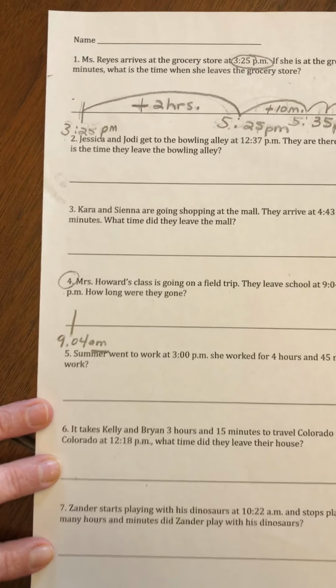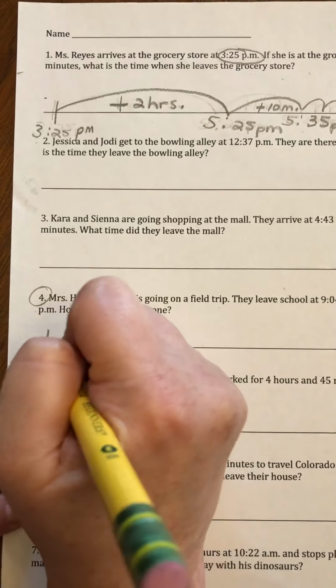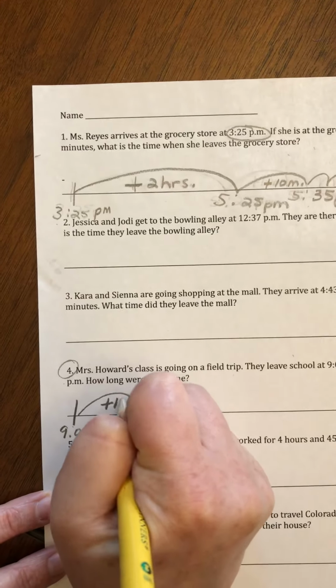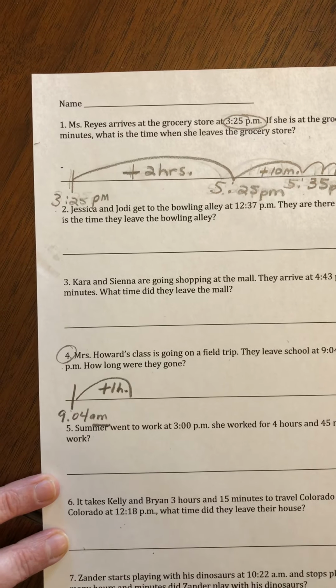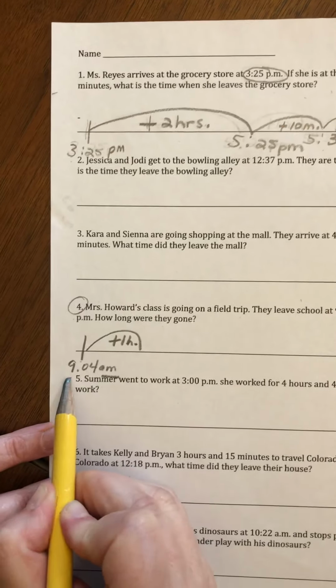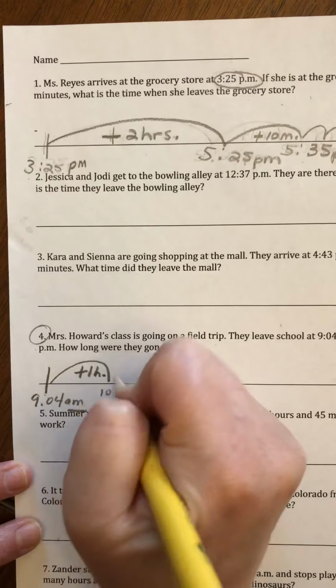So I think it's easiest to count, first of all, by hours. So I'm going to go ahead and start making some rainbows, some jumps. And I'm just going to put 1 in there. And so if it was 1H, that just stands for 1 hour, I would know from 9 plus 1 hour would be 10:04.